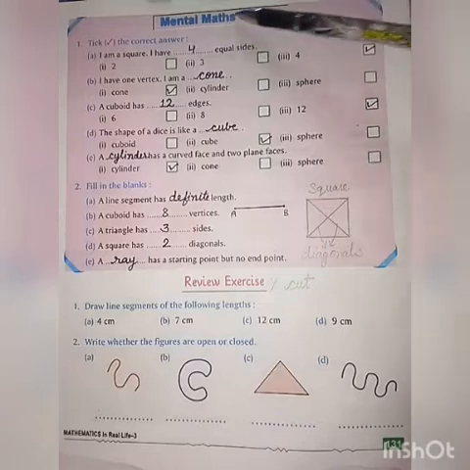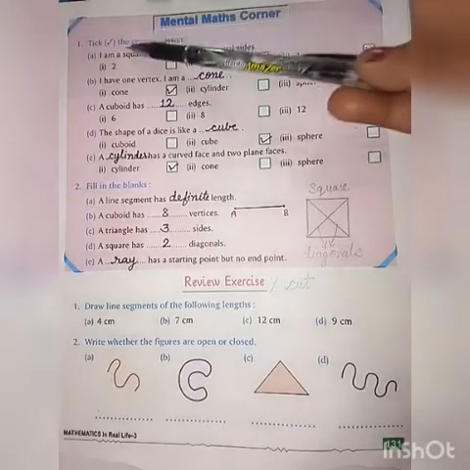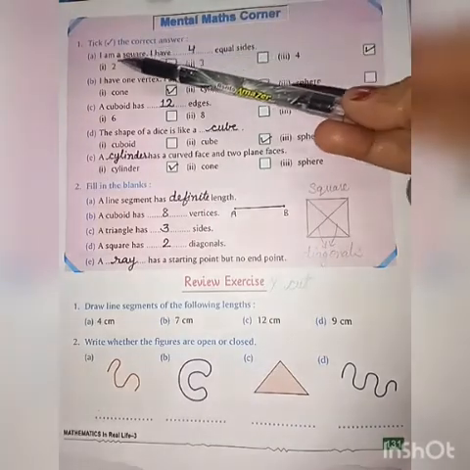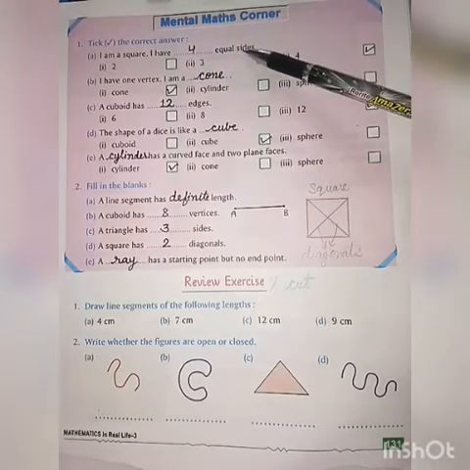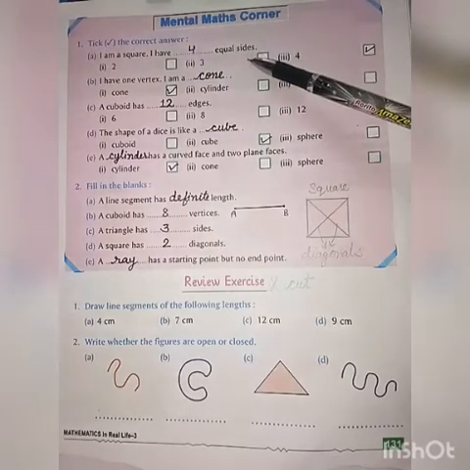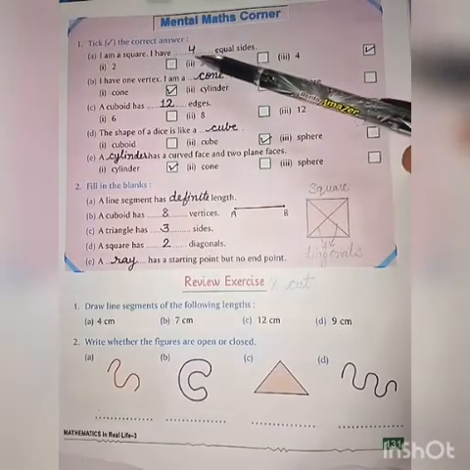Let's take mental maths corner. Tick the correct answer. I am a square. I have 4 equal sides. Students, as you already know, a square has 4 equal sides. So the option third is correct.